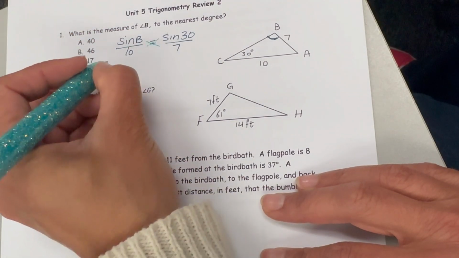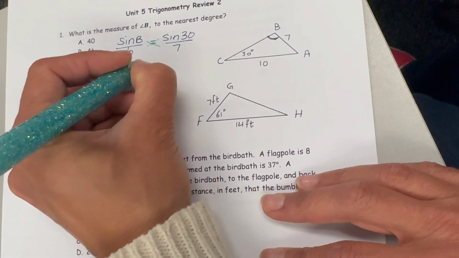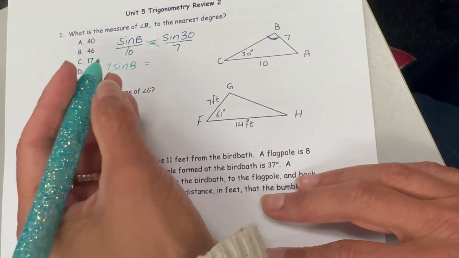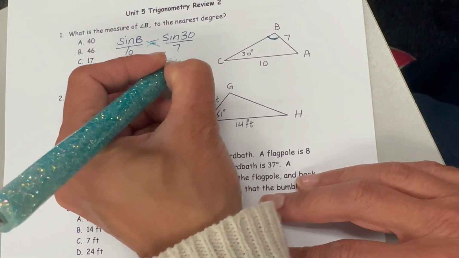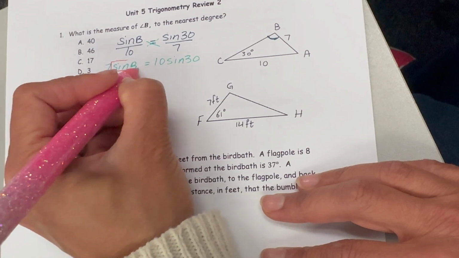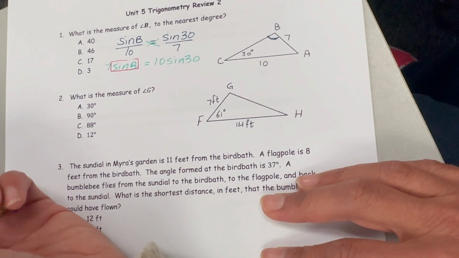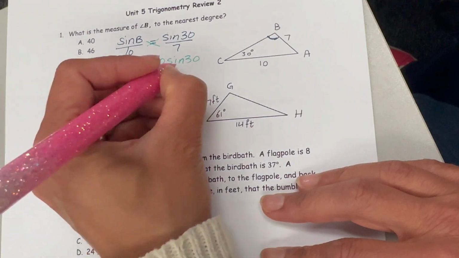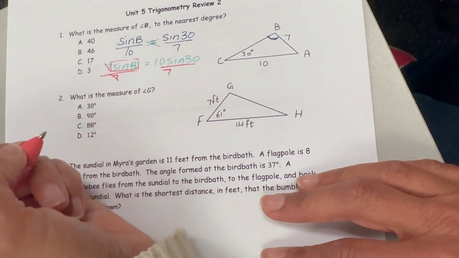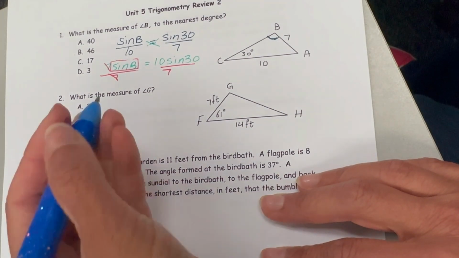So sine of B times 7, we write that as just 7 sine of B, equals 10 times sine 30, is 10 sine 30. And we need to solve for B. So we need to get the sine of B isolated because this all goes together. You can't separate the B from the sine unless you do something mathematically. But I can move the 7. To do that, I have to divide both sides by 7 to get rid of that 7. And now I am allowed to get that B out of the sine.